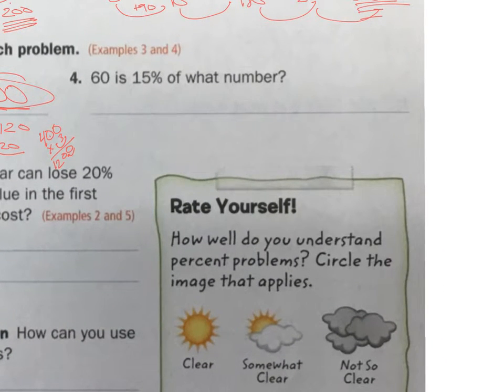60 is 15% times some number. Oh, that's awful. Let's go back here, get rid of that. Okay, this is a times some number. So 15% times some number is 60.